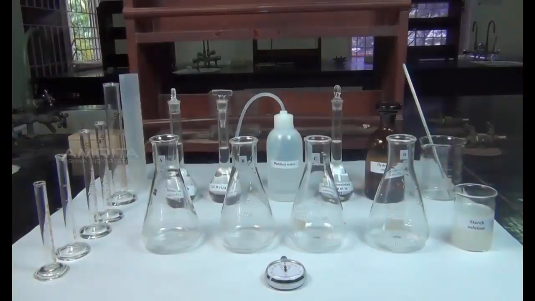Our aim here is to study the reaction rate of reaction of iodide ions with hydrogen peroxide at different concentrations of iodide ions.